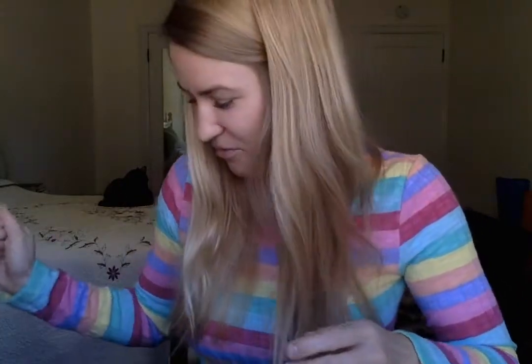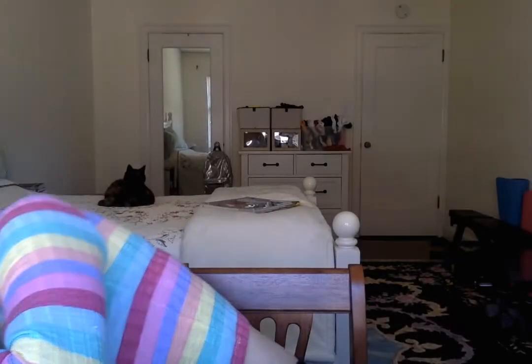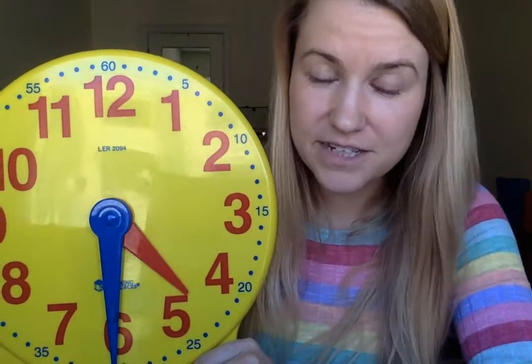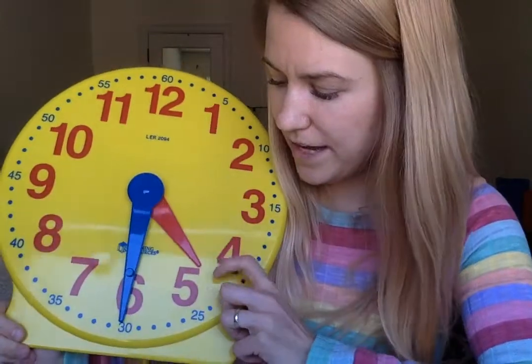So when you're telling time to the half hour, where the hour hand is located is very important. Where the hour hand is located matters. When it's telling time to the half hour, the hand's going to be between whatever the hour is and its next hour.